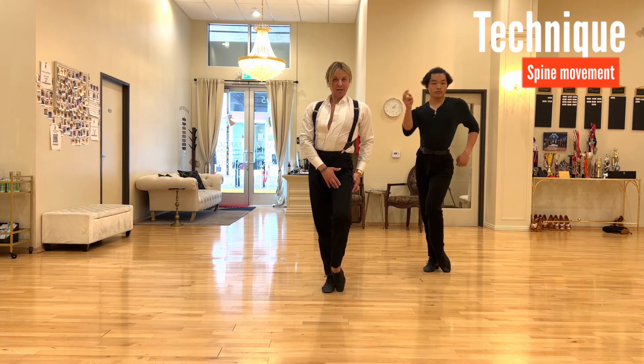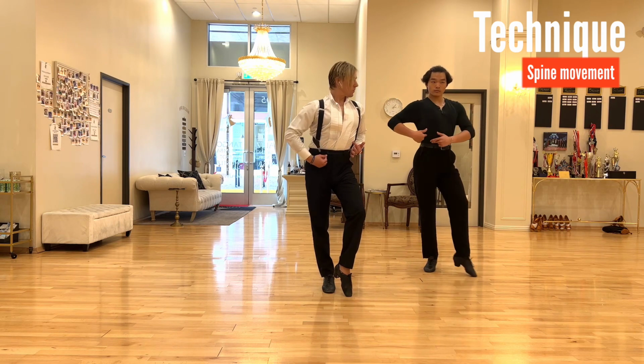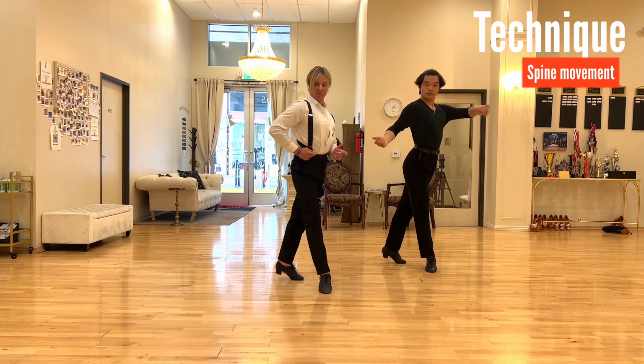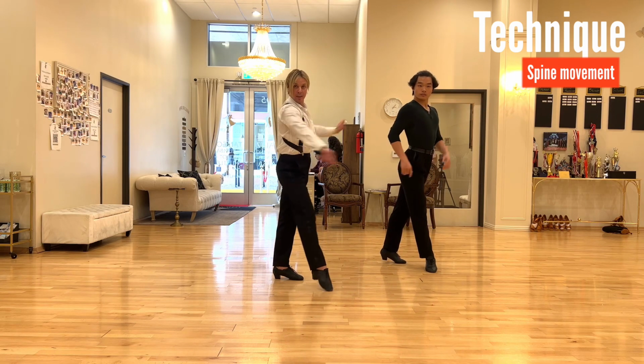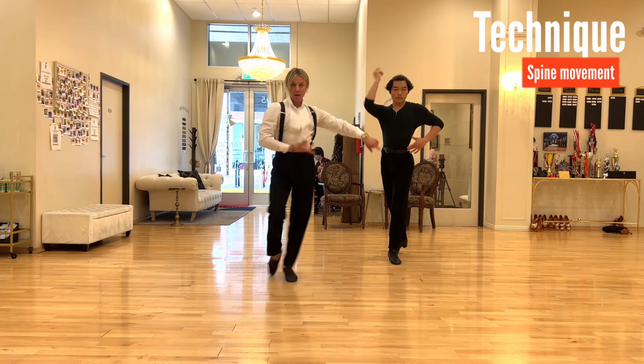And you see, anytime you bend your knee, you want to cover it with the rib cage and upper body. And that's how you can go back for one. You can control it. And again, 2 and 3, 4-1.